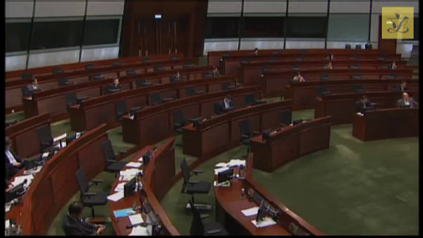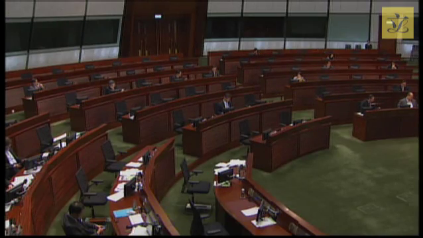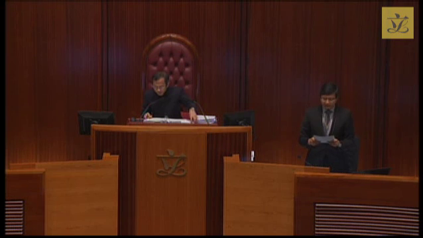Does any member wish to speak? I now put a question to you, and that is that the amendment moved by the Secretary be passed. Those in favour, please raise their hands. Those against, please raise their hands. I think the question is agreed by a majority of the members who are present. I declare the amendment passed.